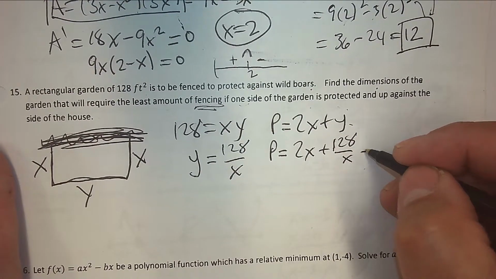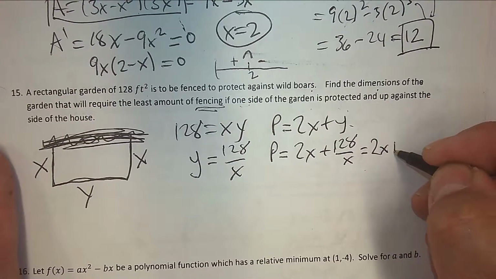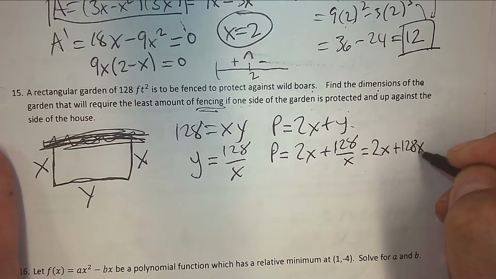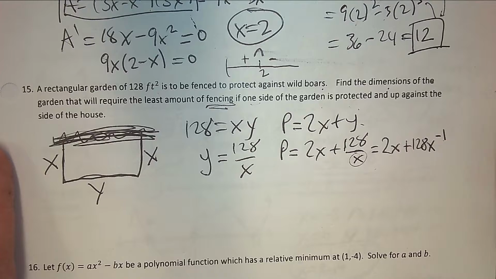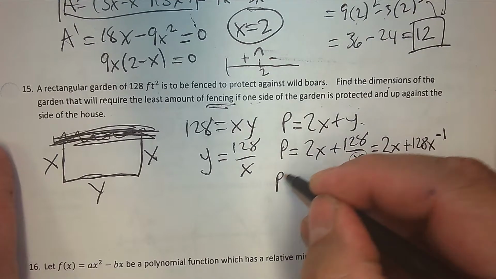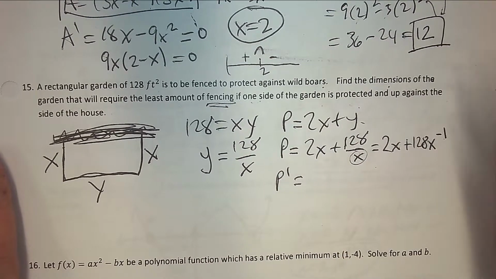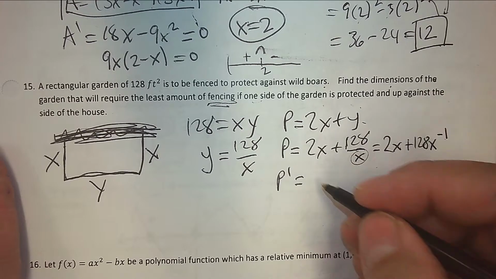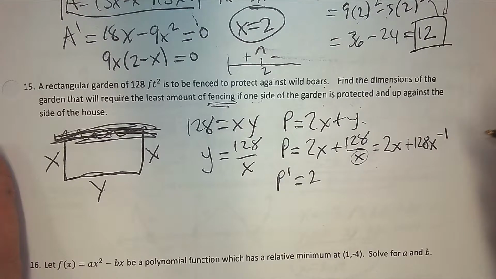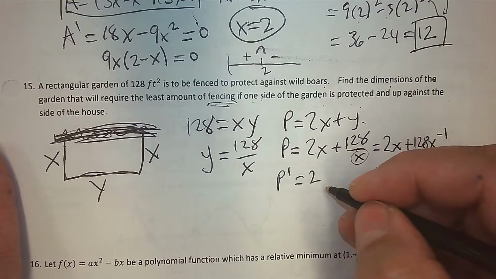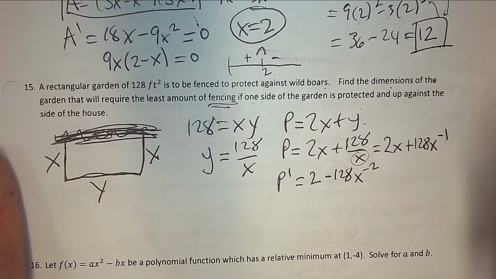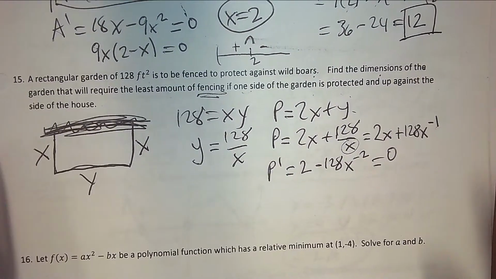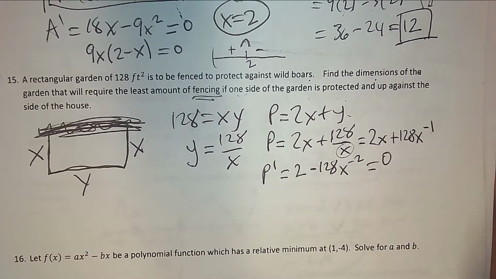In order for me to do the calculus I need, I'm going to write this as 2x plus 128x to the negative 1. So I'm not going to write it as a fraction. This denominator can be written with a negative exponent. Then I'm going to take the derivative. So the derivative of 2x is 2. The derivative of this is negative 1 times that, which is negative 128, and then subtract 1 to the exponent. We're going to make it equal to 0, and we're going to solve it.